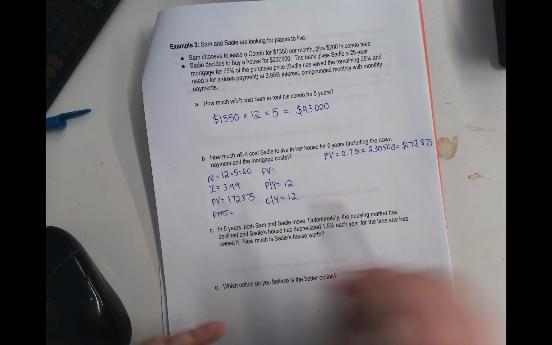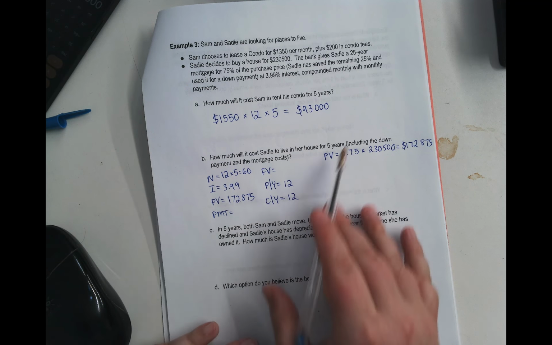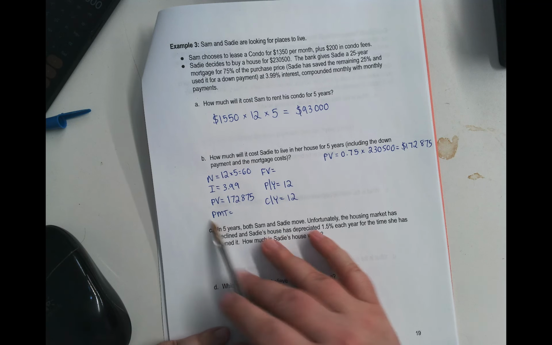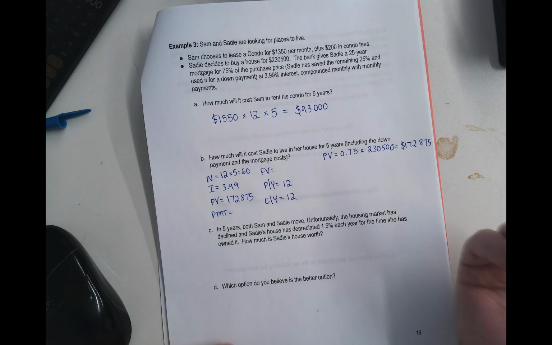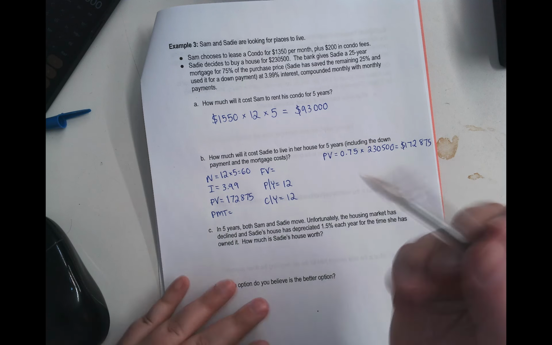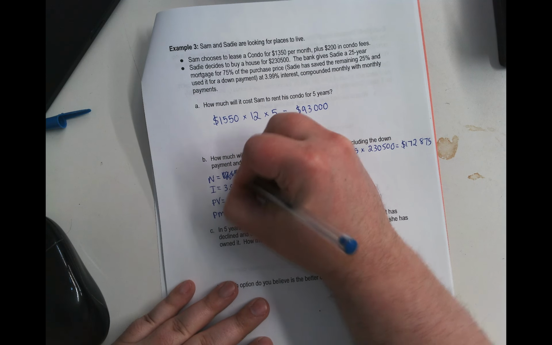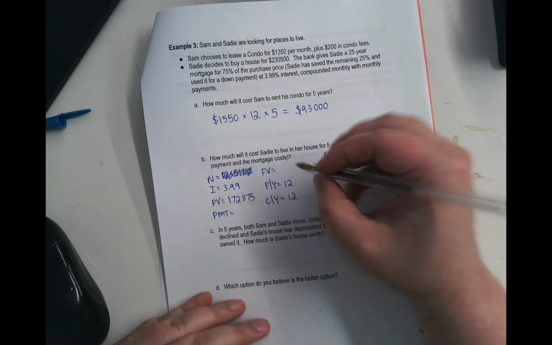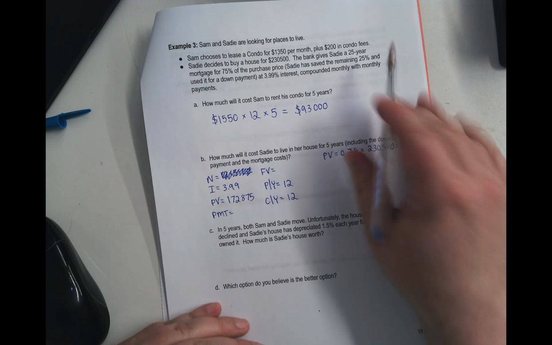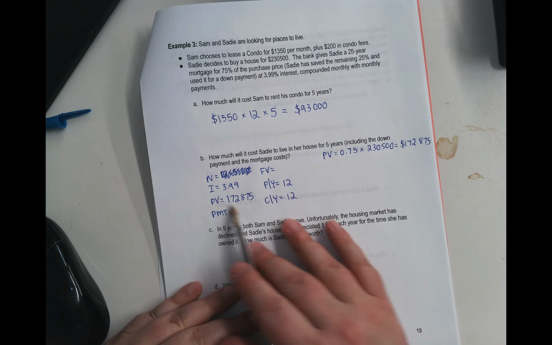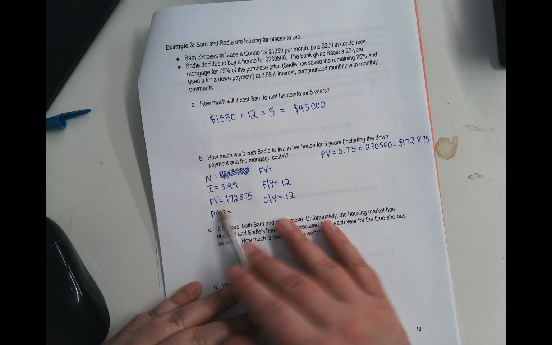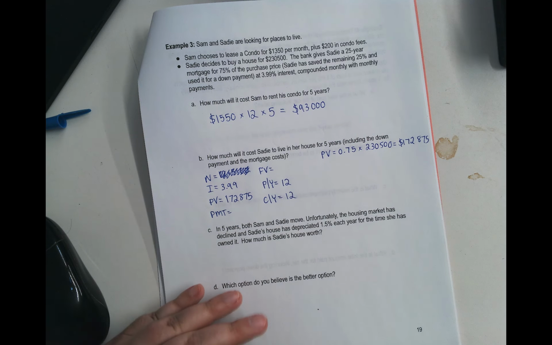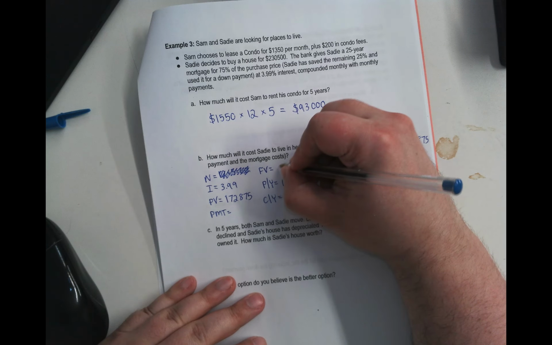Now I just realized I made a mistake because we don't know how much the monthly payments are going to be, and we also don't know what the future value is going to be. So what we actually need to do is figure out how much the monthly payments are going to be for the entirety of the 25 years. And then once we get that, we can calculate how much she paid over the 5 years. So that was a bit of an oversight on my part.